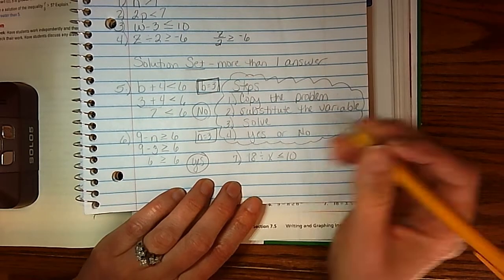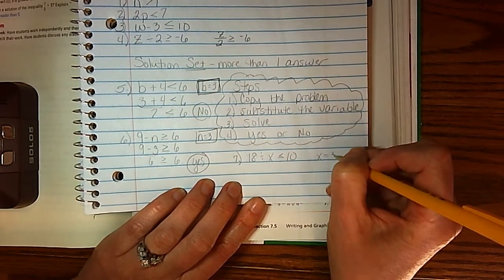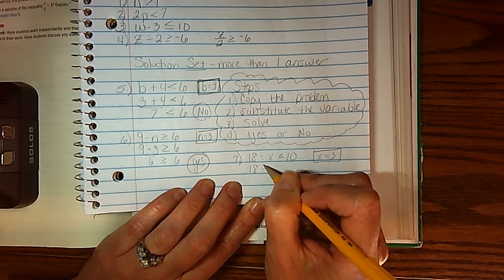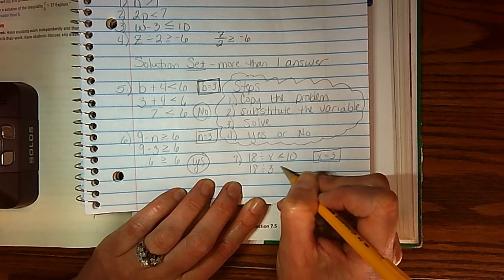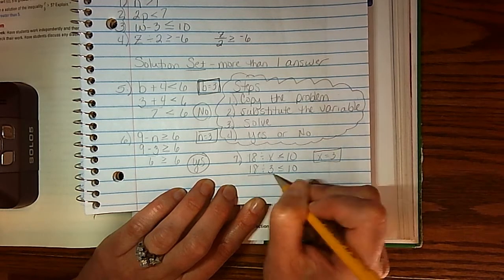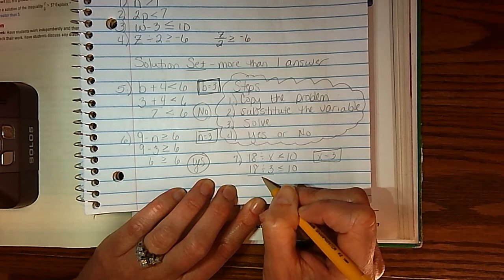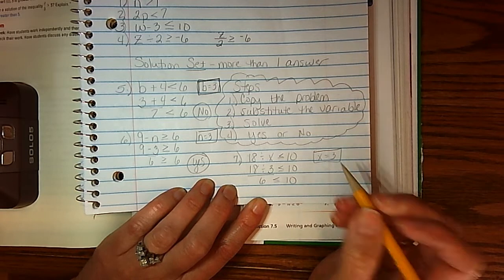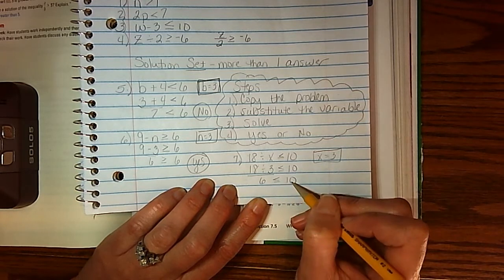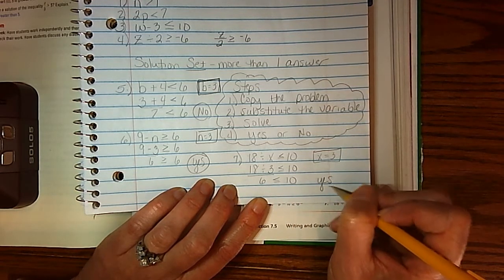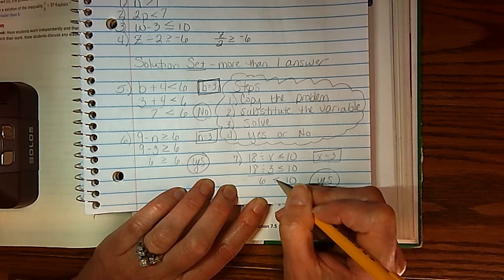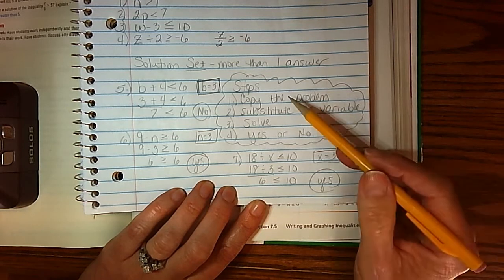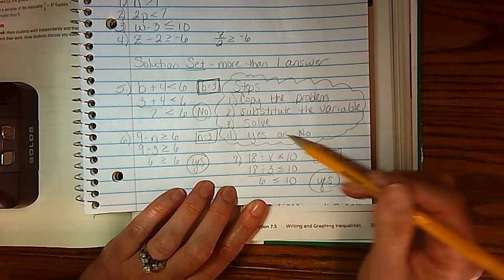And then number 7. This time my x is going to be worth that 3. So plug in a 3. 18 divided by 3. Pull everything else down. Solve this side. 18 divided by 3 is 6, less than or equal to 10. Is 6 less than 10? Yes. I know it's not equal to 10, but since it was less than, that still works. So that's how we substitute and then solve either a yes or no.